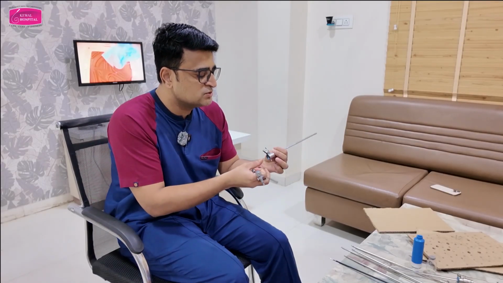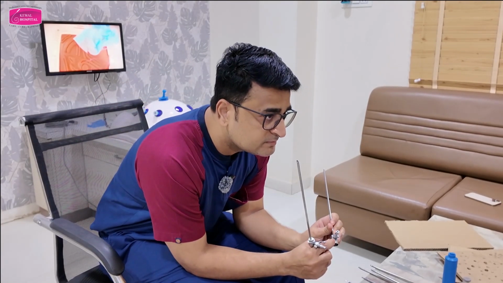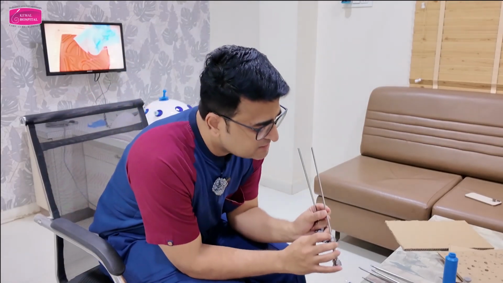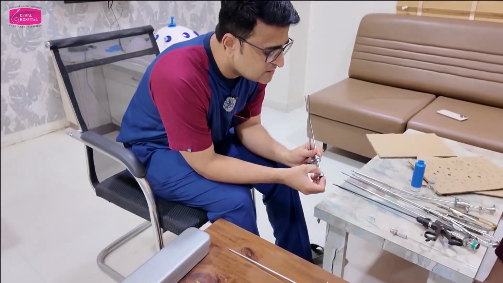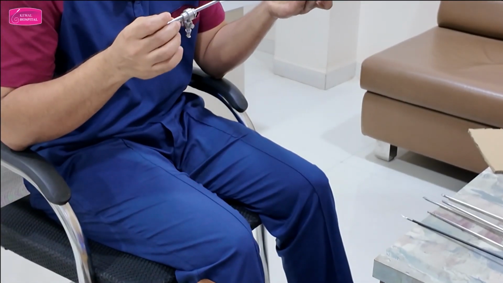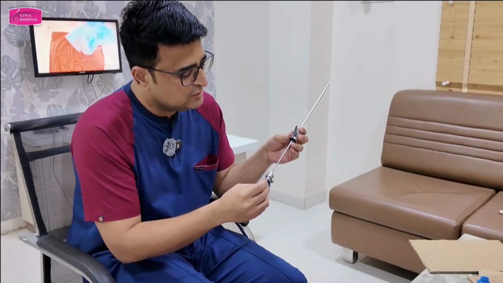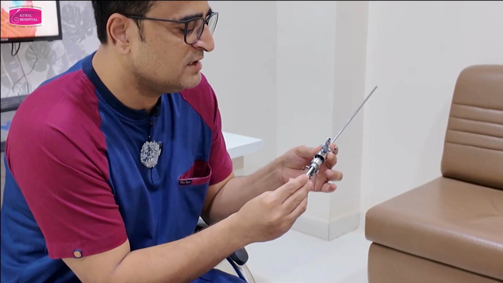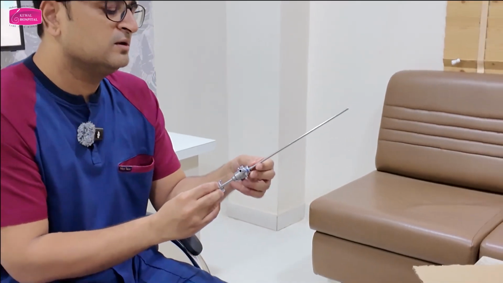How do we assemble? You can see there is a notch here, notch here, and notch here. There are always markers. So these are the notches. Whenever you are inserting the inner sheath into the outer sheath, you have to align the line and notch together. Okay, so this fits and then rotate, so it locks. Understood? This is one point.